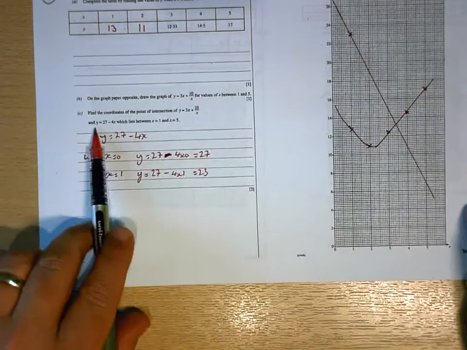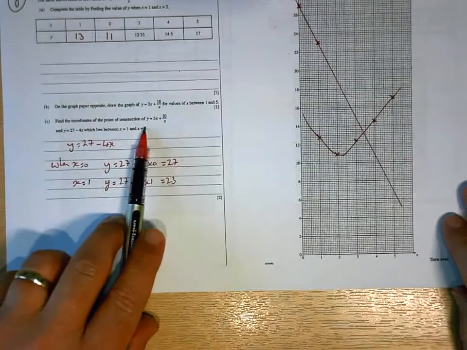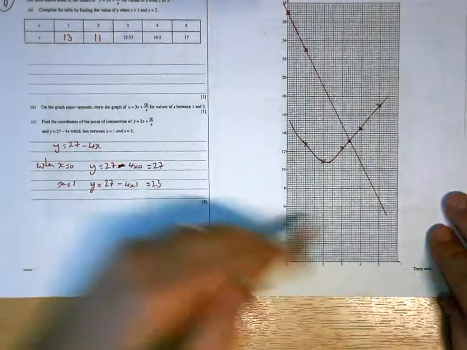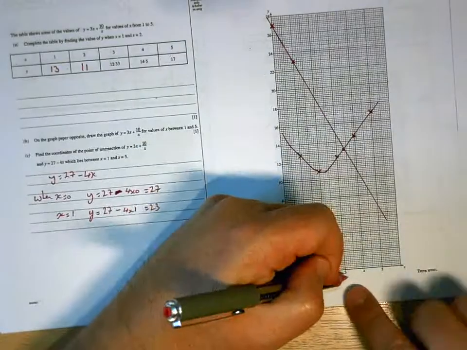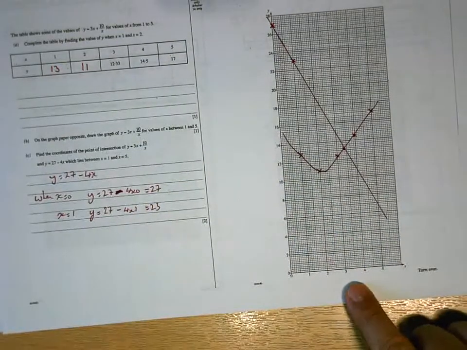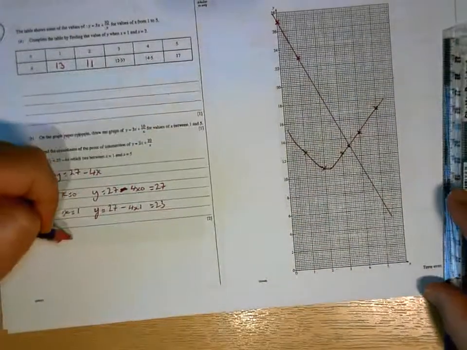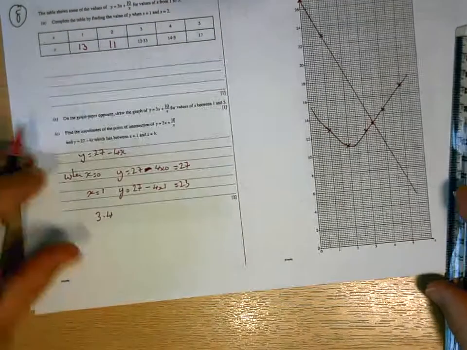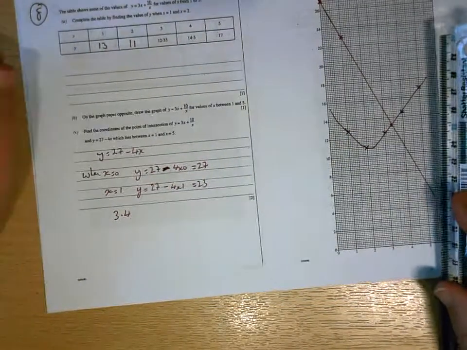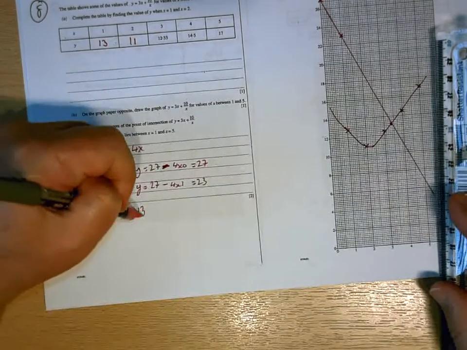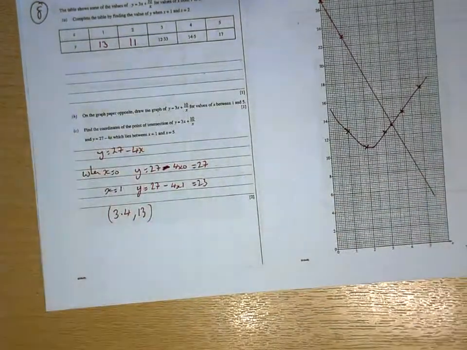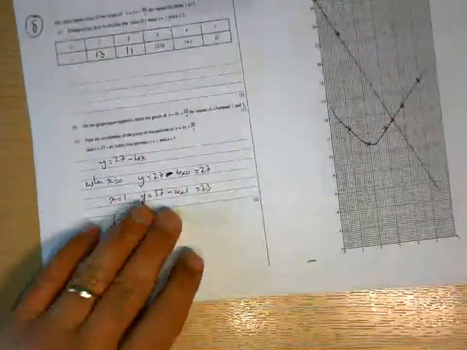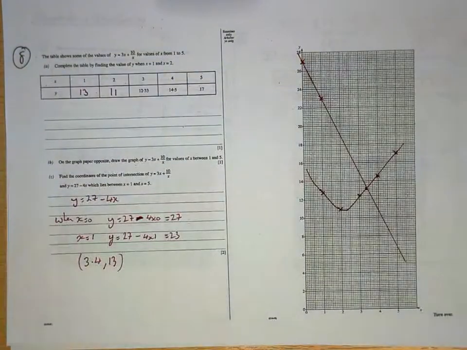And we want the coordinates of the point of intersection. So we want to know what the coordinates of that point there are. So reading down, it's going to be 3 point something, 3.4, and reading across is going to be 13. So that's the coordinates at the point of intersection. So most of those questions follow a very similar pattern. Hopefully you can get familiar with it and pick up some good marks.